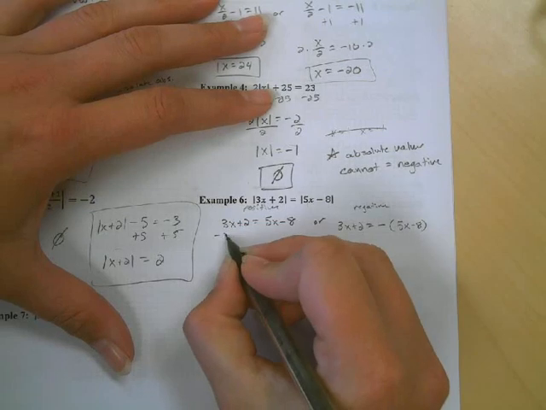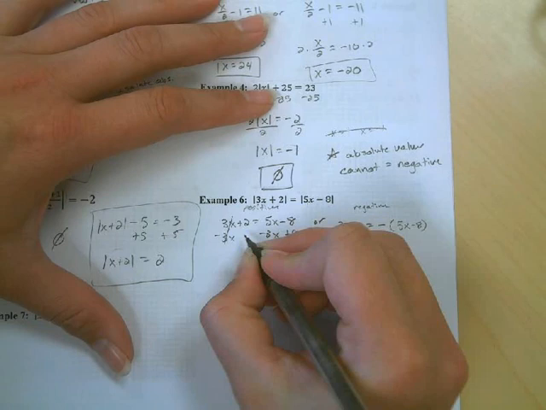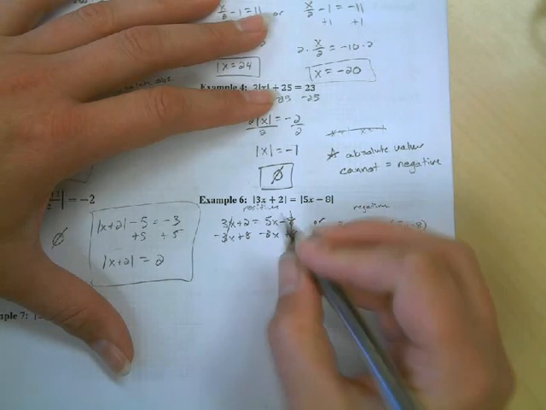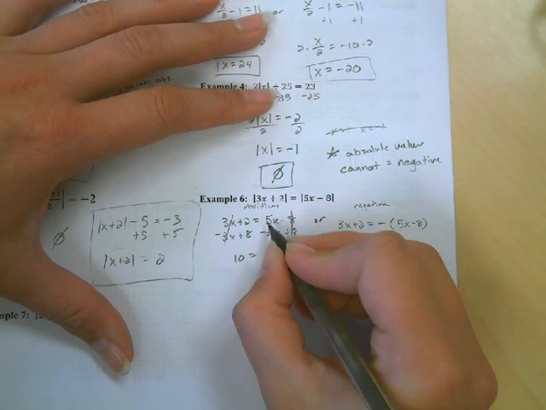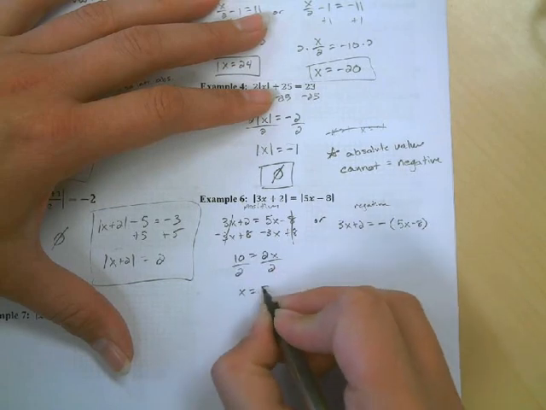Okay, so we're going to move our 3x to one side, done. We're going to move our 8 to the other side, done. 2 plus 8 makes 10. 5x minus 3x makes 2x. Divide the 2 away. X is 5, there's 1.